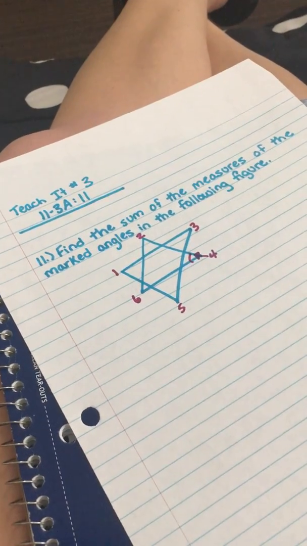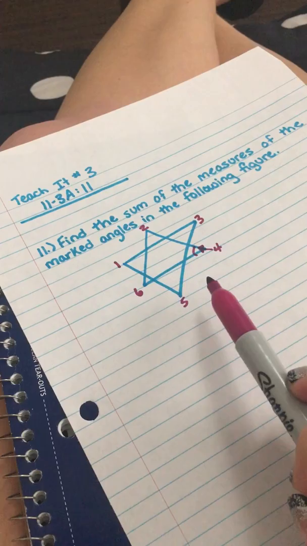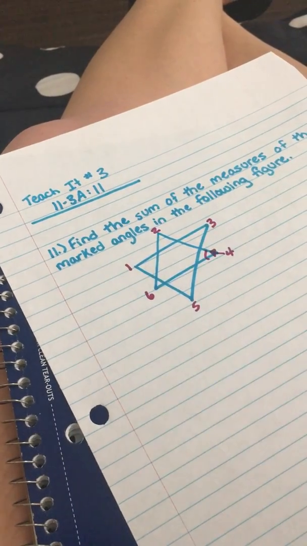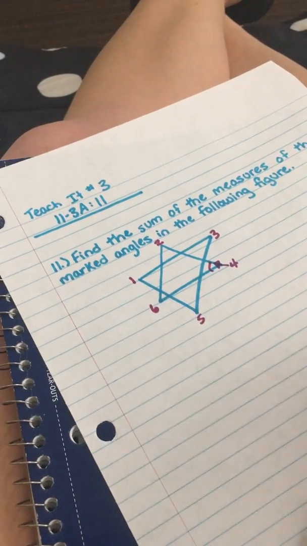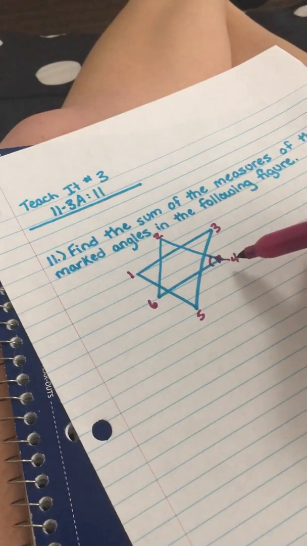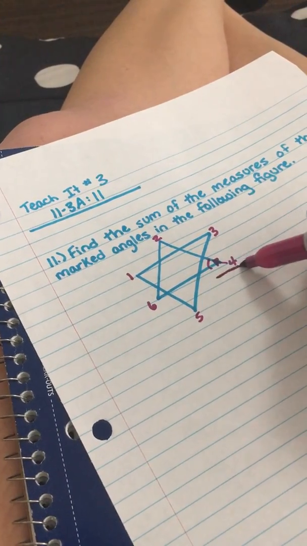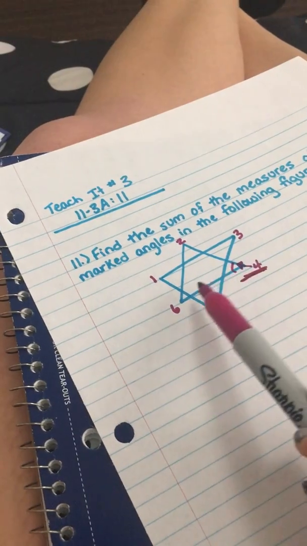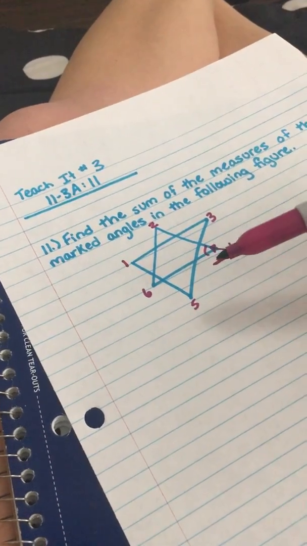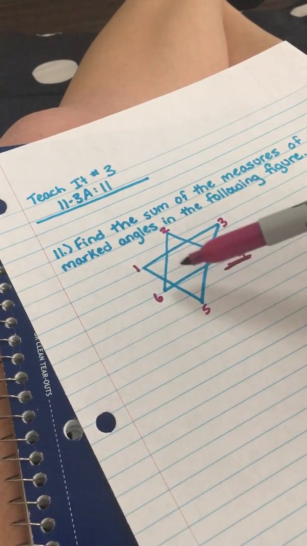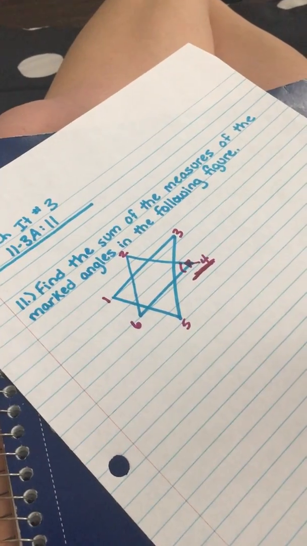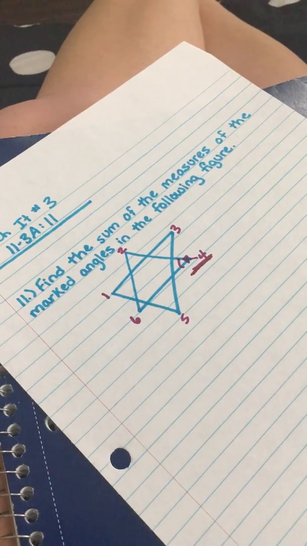To get started with this, we're going to take note of what we have here. We have two triangles overlapping, and it wants us to find the sum of the measures of the marked angles. One important thing to notice is that angle 4 has that congruent symbol. Because no other angle has that congruent symbol, it's safe to say that angle 4 is probably congruent to these other angles.